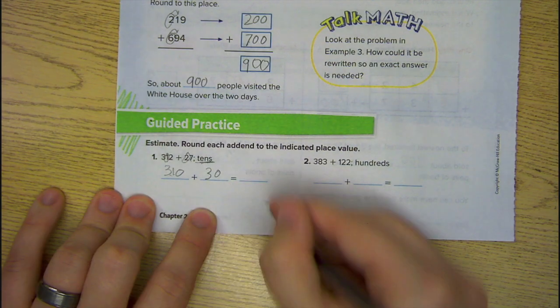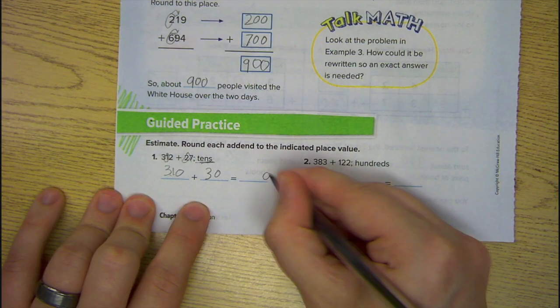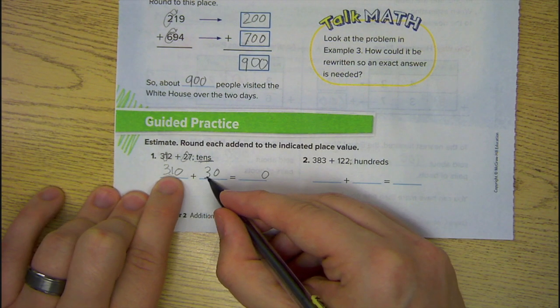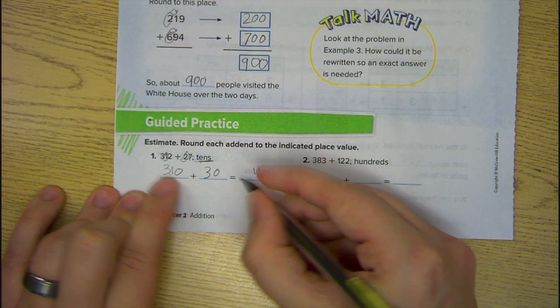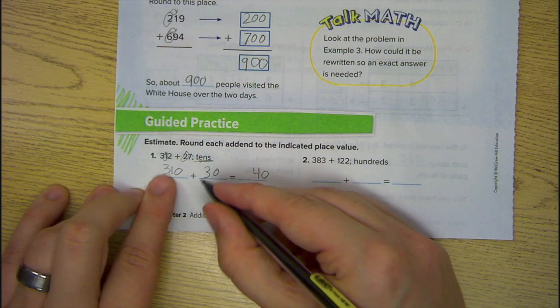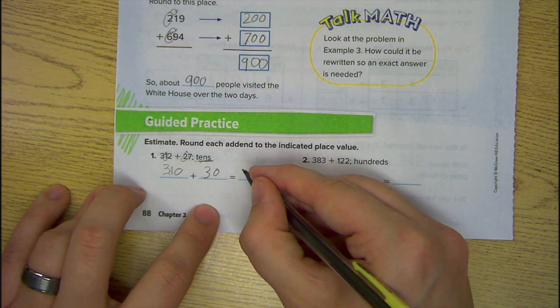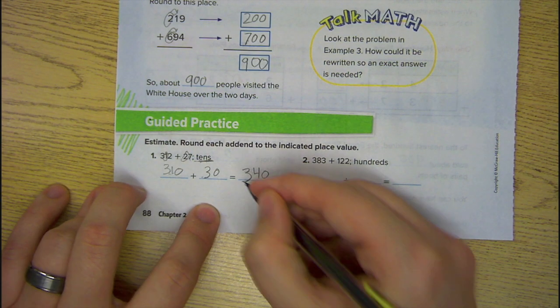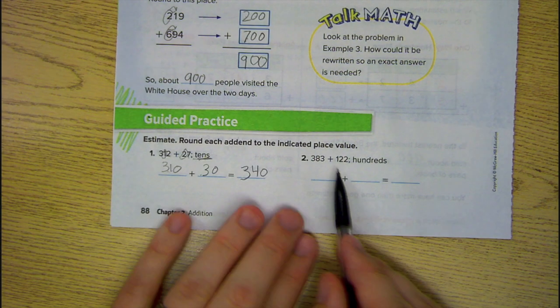So now I add them up, starting with my ones, then my tens. 3 plus 1 is 4. And then I have 300s plus no hundreds to give me 300. So this comes to 340.